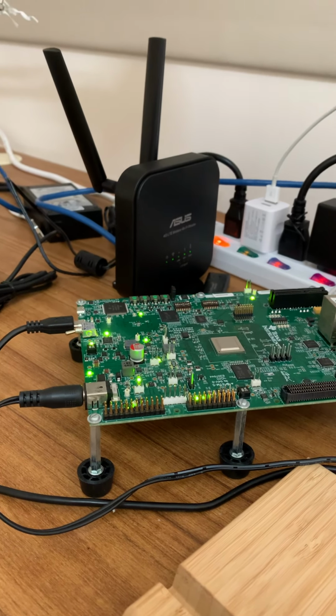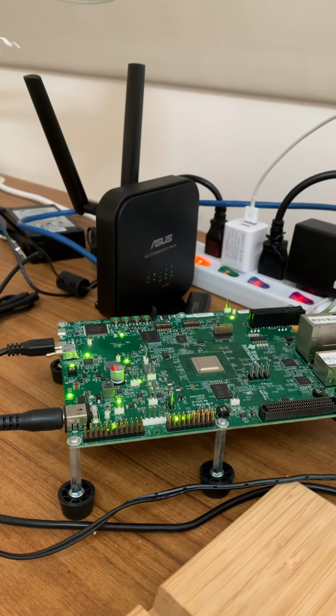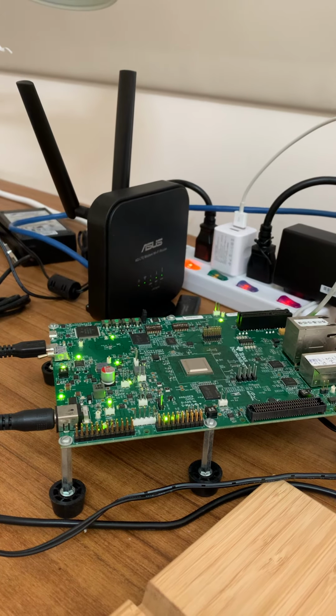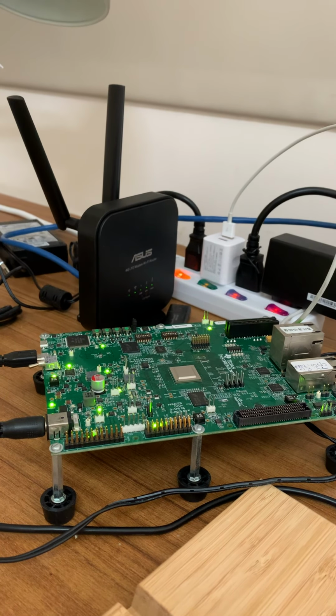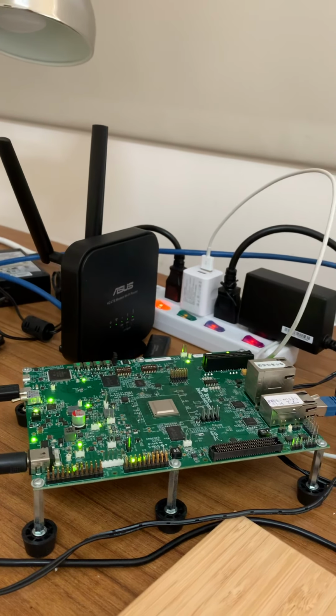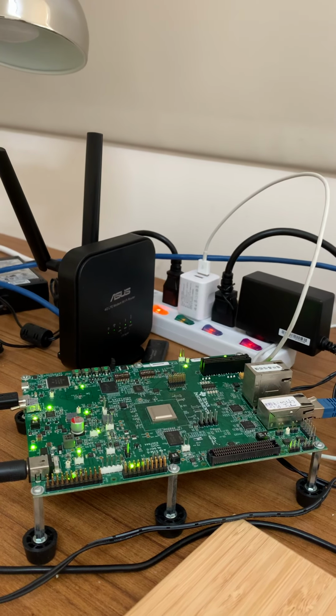Hey guys, this is the TI AM6442 Docker image demo.